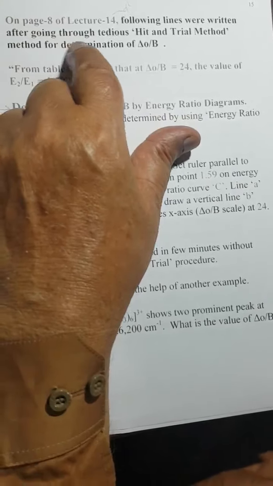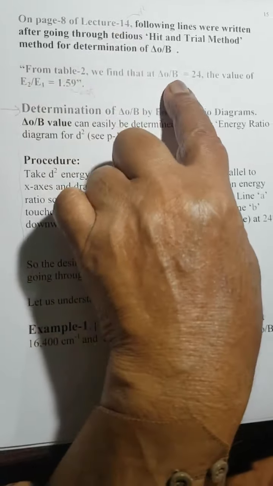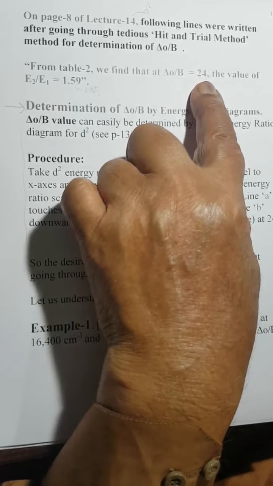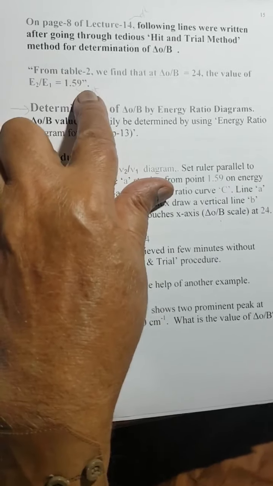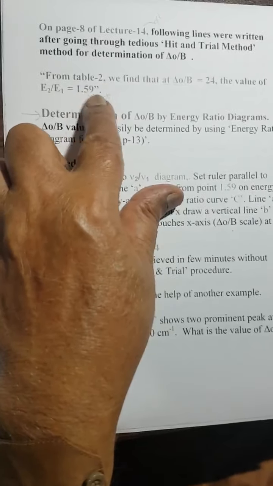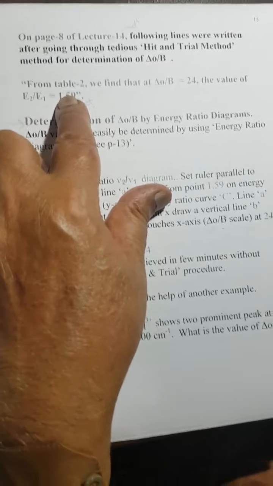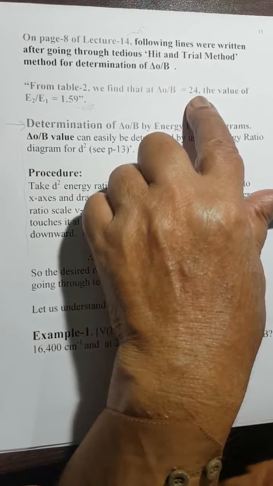We found out in that example that delta octahedral was equal to 24, after going through a very rigorous process. For this value, the energy ratio was 1.59. This was the experimental value. So if this is the energy ratio, we found out the delta octahedral will be this.